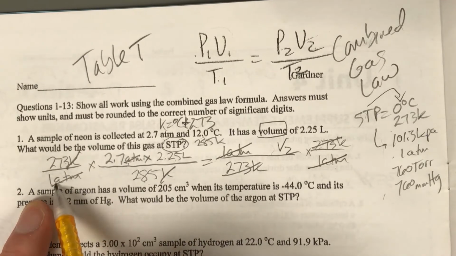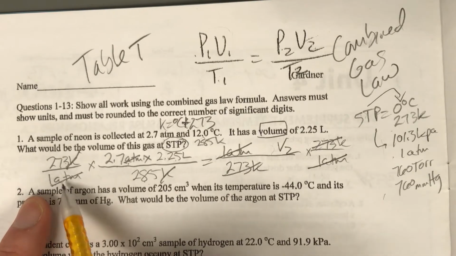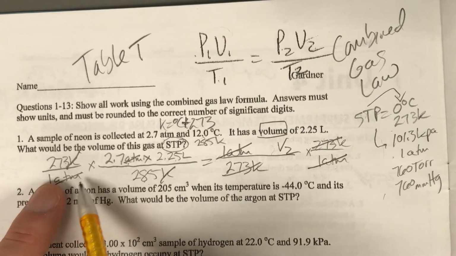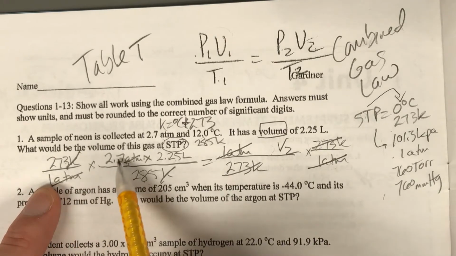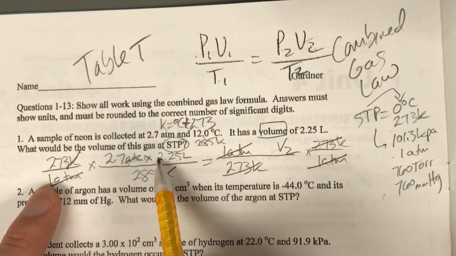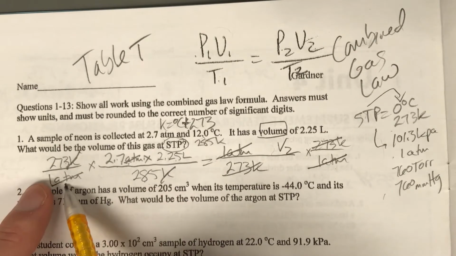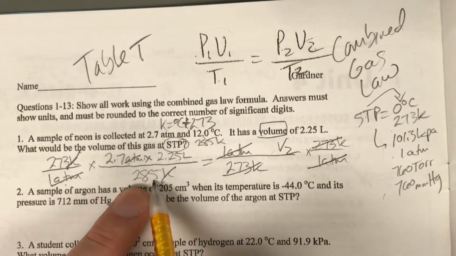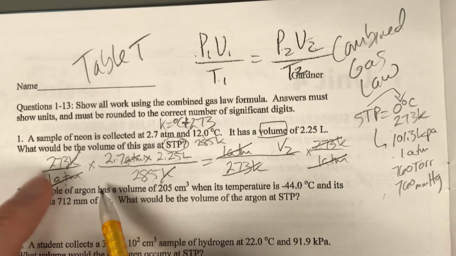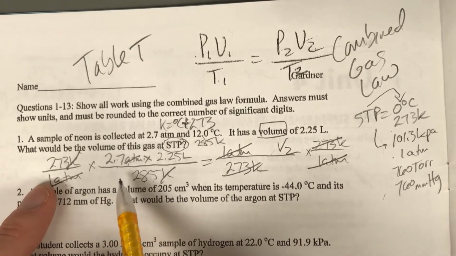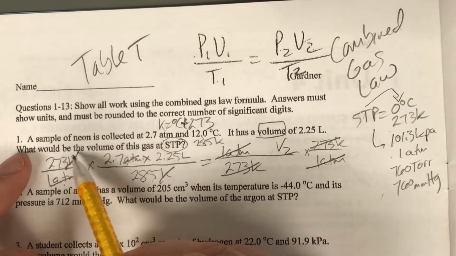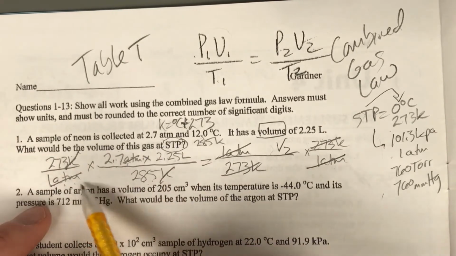I could say divided by 1 too, but it doesn't make sense to actually do that because it's not going to change the number. But if this was a number 2, let's say this was 2 right here, it would be 273 times 2.7 times 2.25 divided by 2 divided by 285. Again, that was if this was a 2. It's not, but if it was a 2. So anything on the top you multiply. Anything on the bottom you divide.